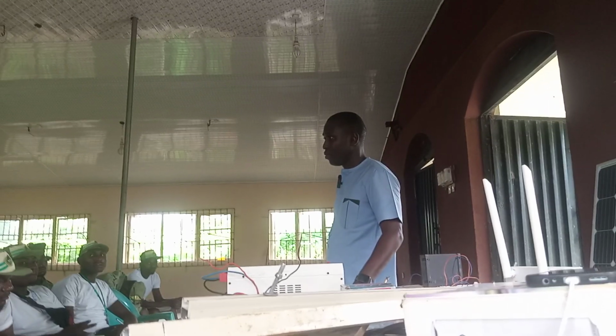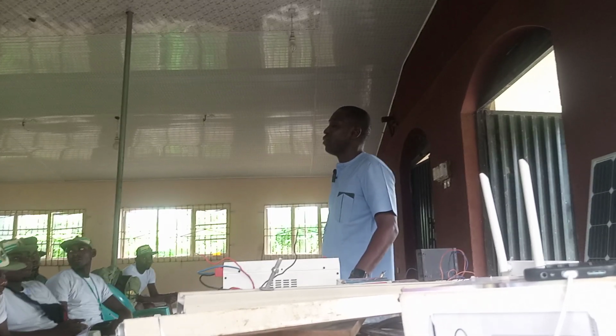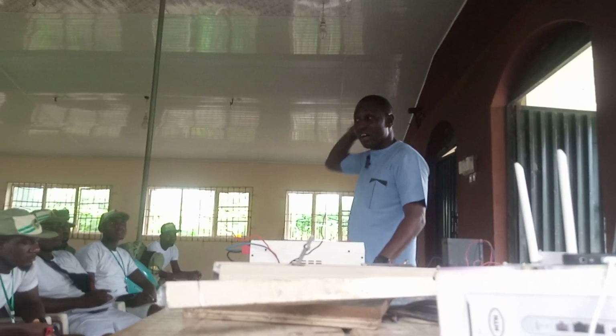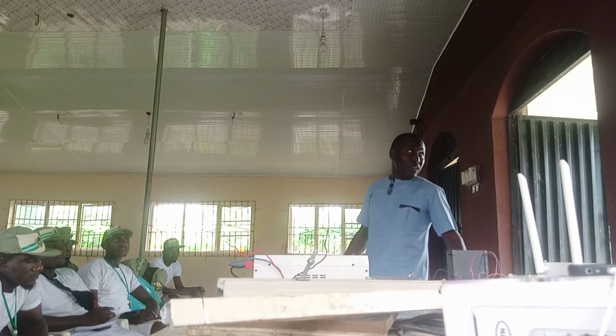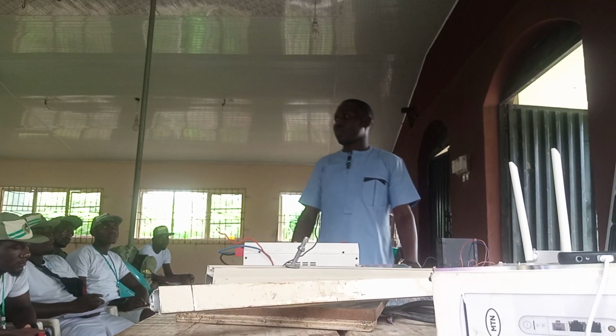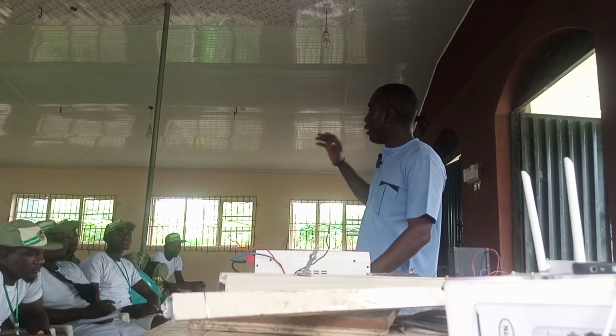So even when it's not plugged to the socket. The way they design the house, all the TVs are plugged. They normally use just a switch to put it on and off, so there's no way you can unplug them. Are you guys getting what I'm saying now?